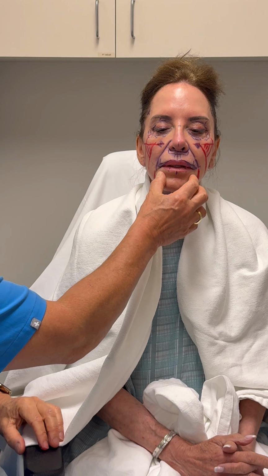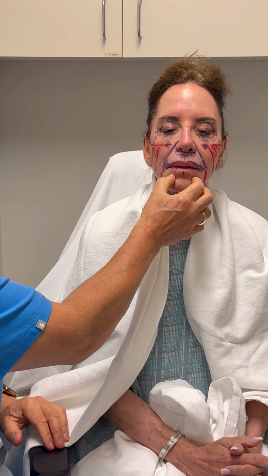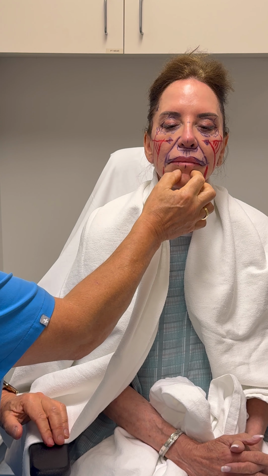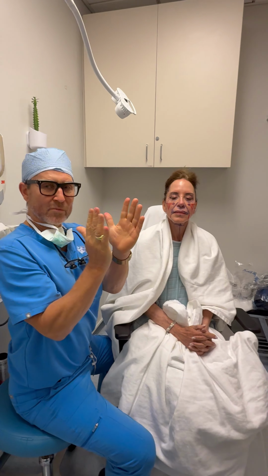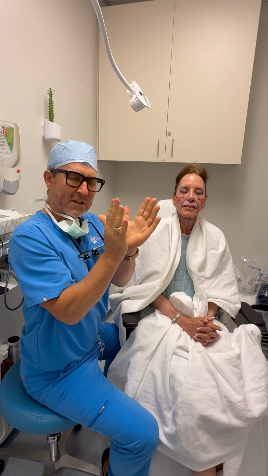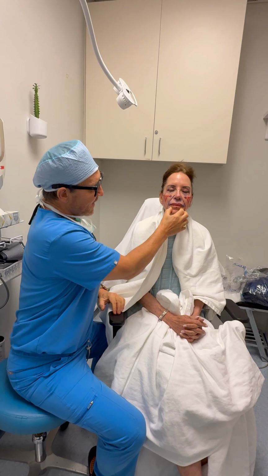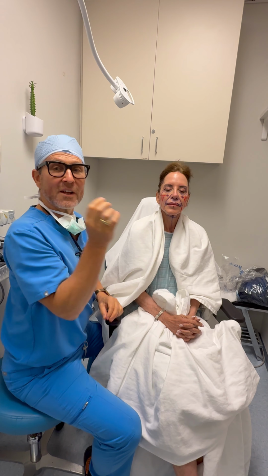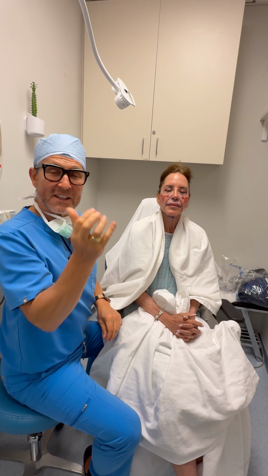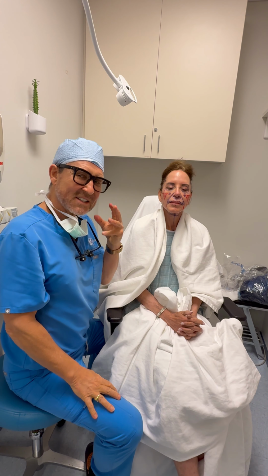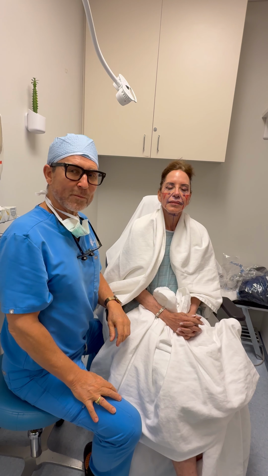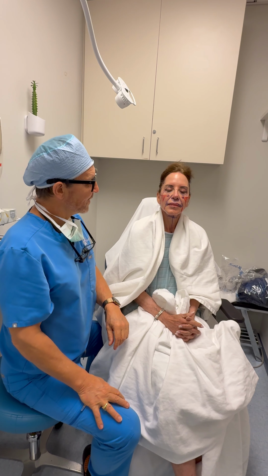So what we're going to do, the lower VY is done with incision inside the mouth. It elevates the lower lip, helps narrow the mouth to be in more accordance with a rejuvenated face, and it pouts out the lower lip in its center part. So it gives you that sensuality. It's what I call the important backup singer for the lips.